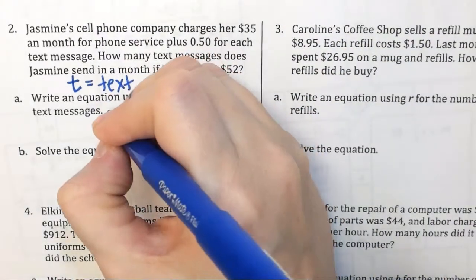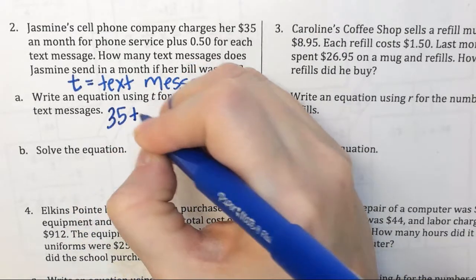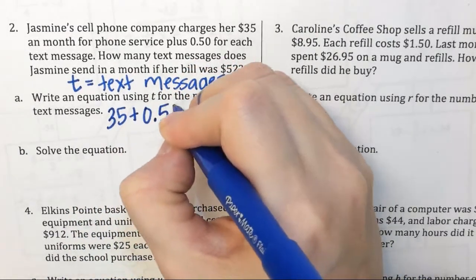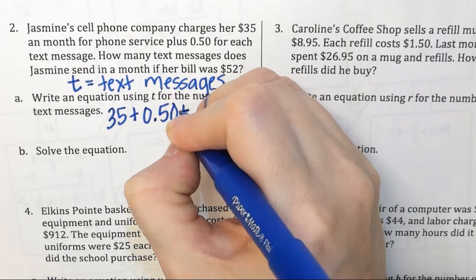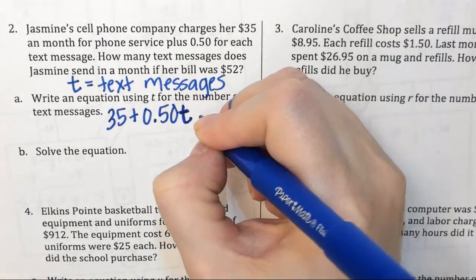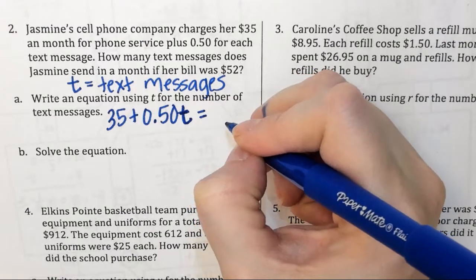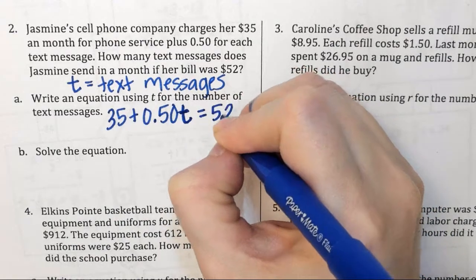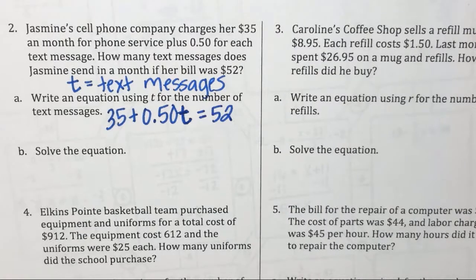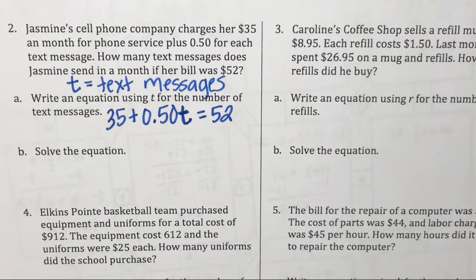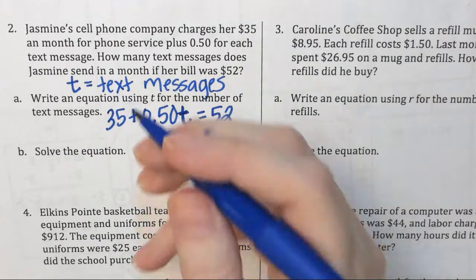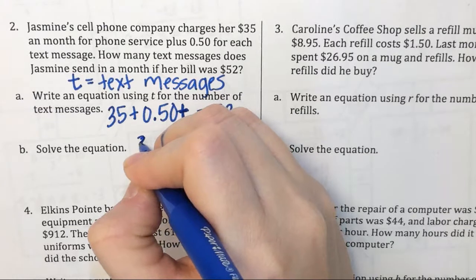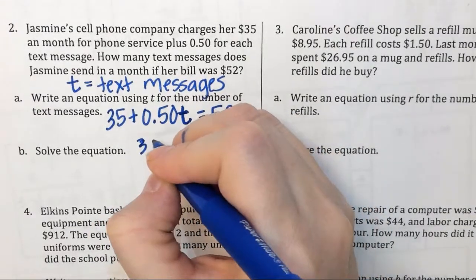So it's going to be $35 plus 50 cents per text message, and it equals, the bill was a total of $52. Now we can solve this equation to figure out how many messages Jasmine sent to get her phone bill to be this much. We can solve it right below here. Do you have the answer yet? Don't say it yet.